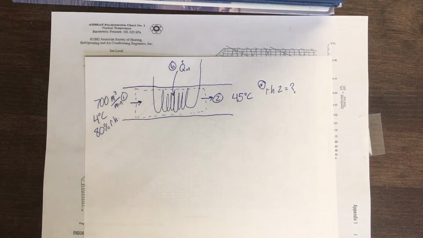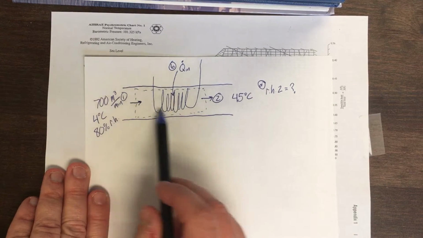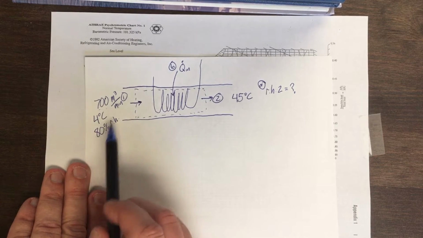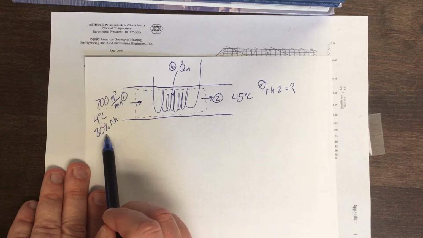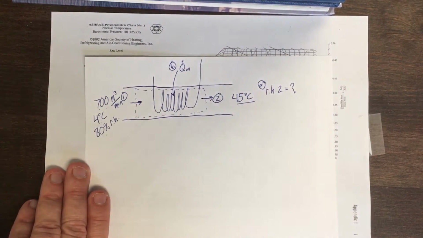Okay, let's take a simple heating example here. Let's say we have an air handling unit that has a heating coil in it. We're going to take 700 meters cubed per minute of air that comes in at 4 degrees C, 80% relative humidity. We're going to heat that air up to 45 degrees C.